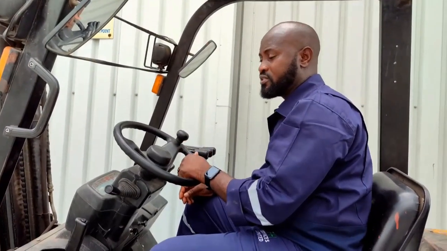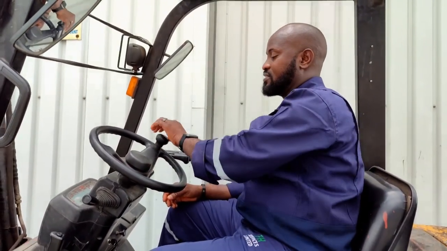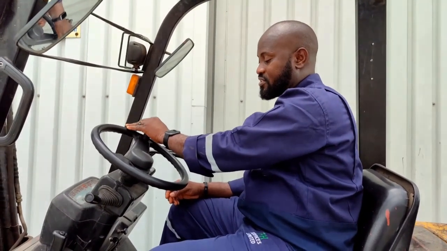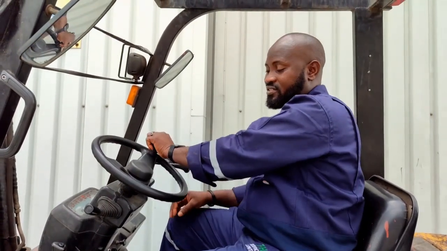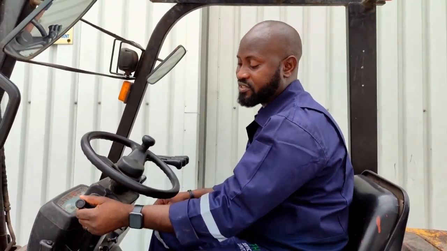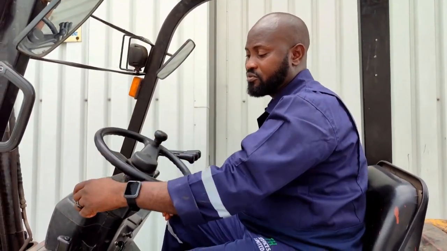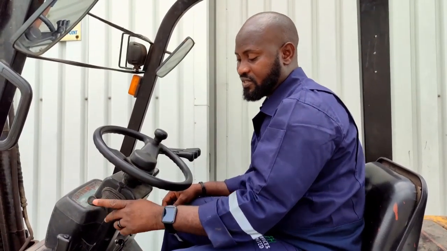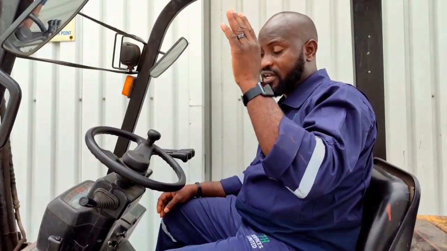But in order to operate the forklift more efficiently, we use our left hand to hold this block and we drive with this, not like this, but like this. So this hand is also responsible for controlling our gear. This is our gear. We push it forward, the equipment moves forward. Put it in the middle, that is neutral. Put it back, that is reverse. Like that. And all that function will be done with this hand. This is our left hand.